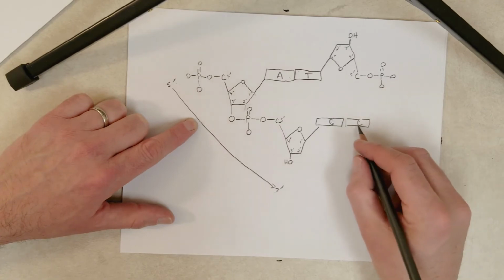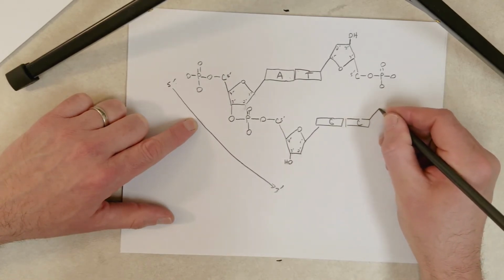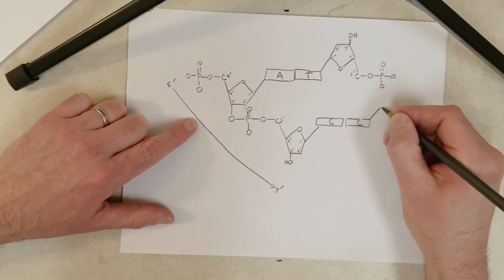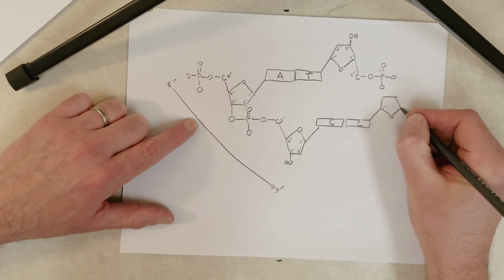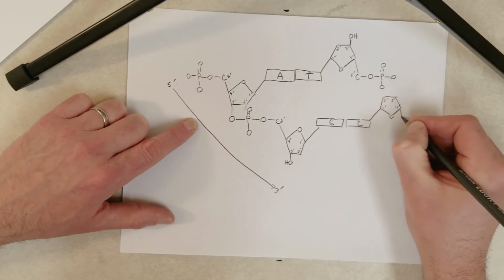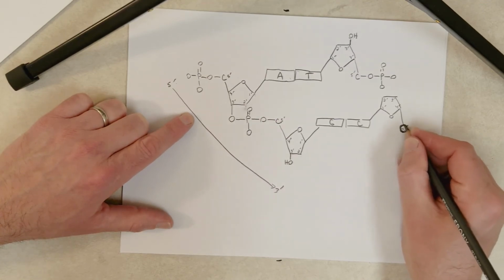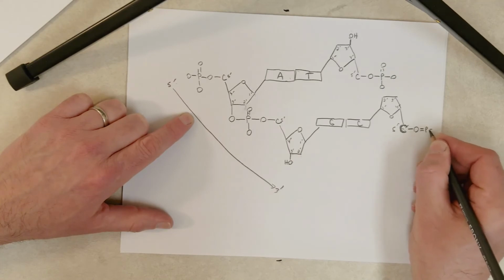Now here's the cytosine of the next nucleotide, and here is the 1' carbon, 2', 3', 4', 5' carbon. Let me put a C here, C, 5', and then I can connect this to a phosphate group.